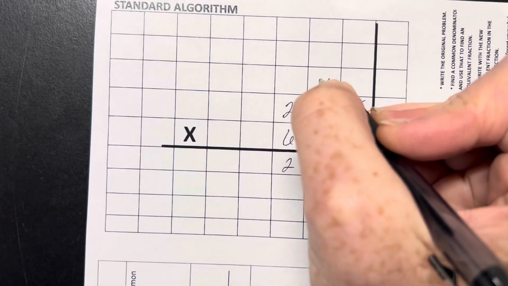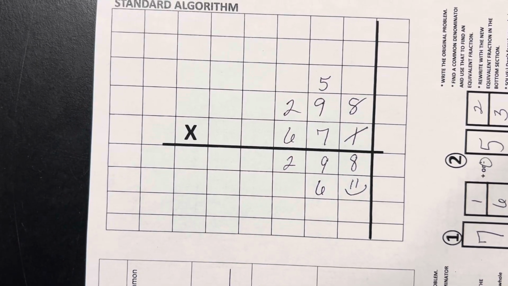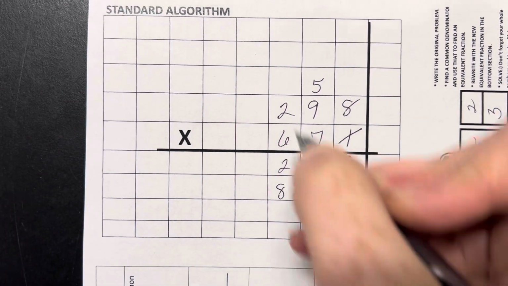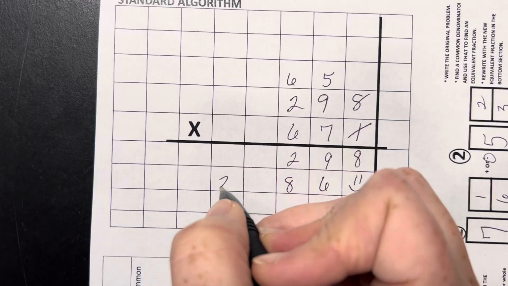We group that 5 right here. Then we have 7 times 9. Hopefully you're telling me 63, 63 plus 5 more, 68. And then we have 7 times 2. 14 plus 6 more, 20.